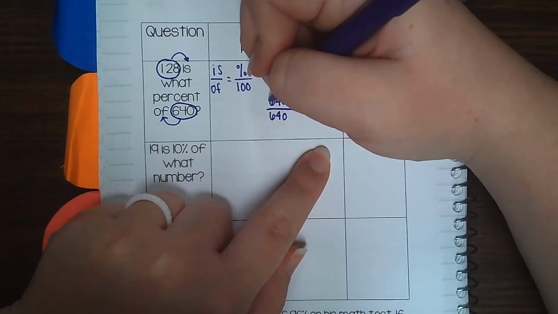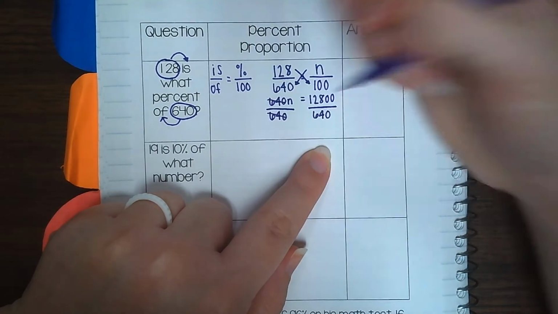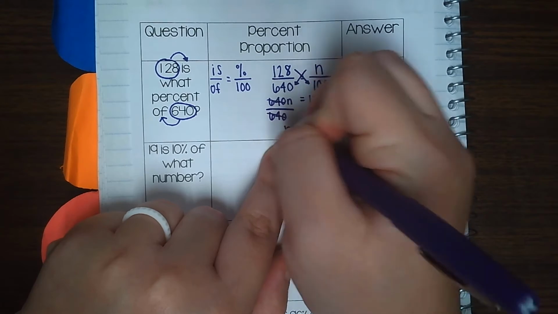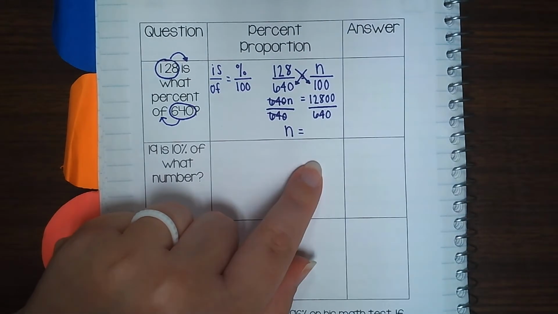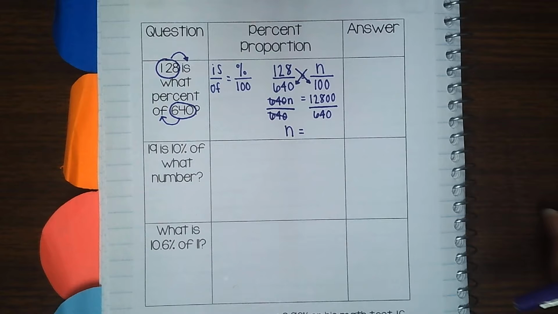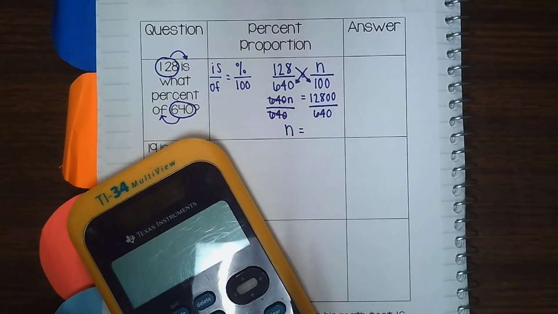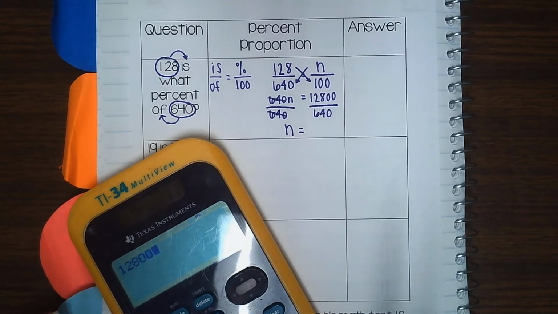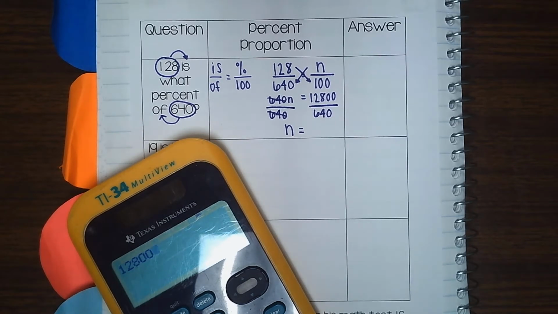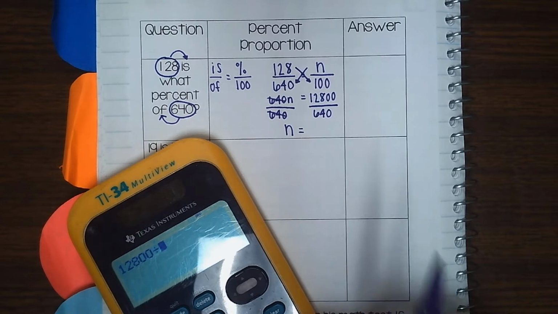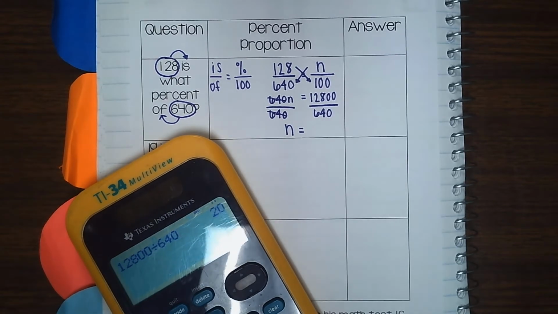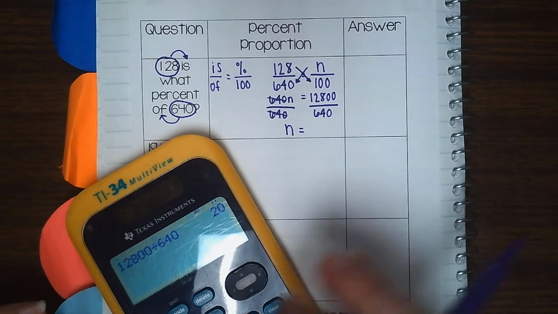Okay, so this 640 and this 640, they eliminate each other and leave me with just n on the left side. Then on the right, I'm going to take 12,800 and divide it by 640, and that gives me 20.